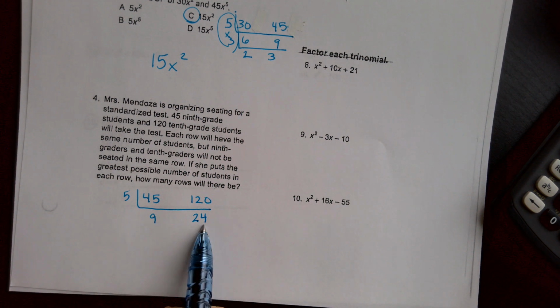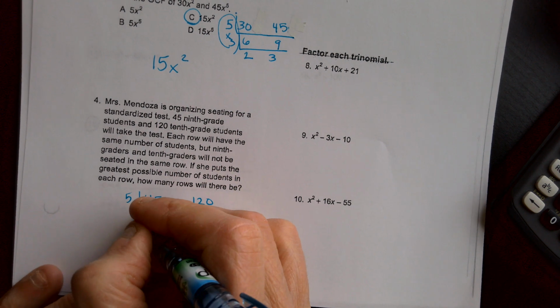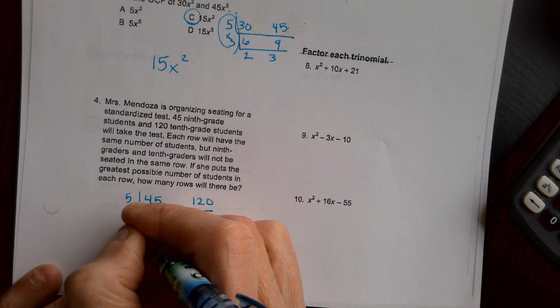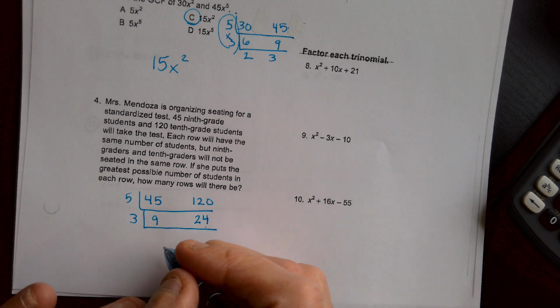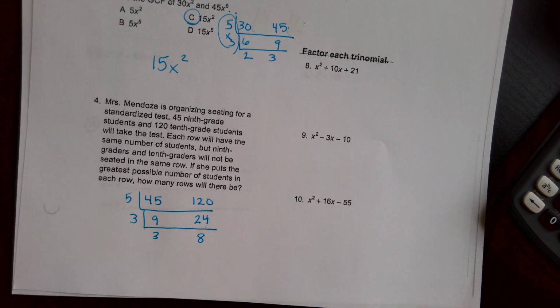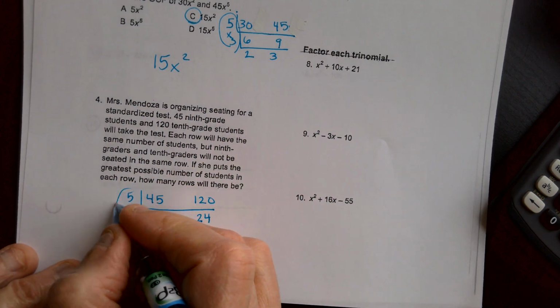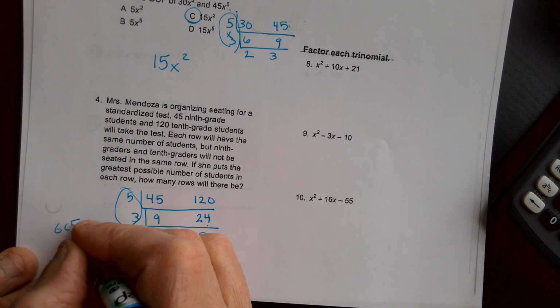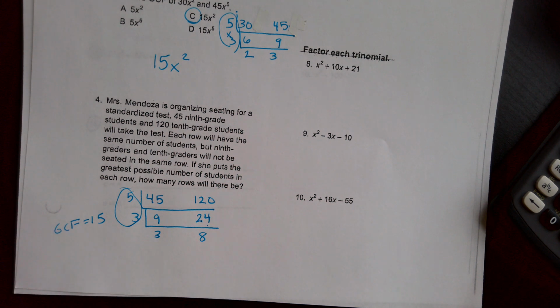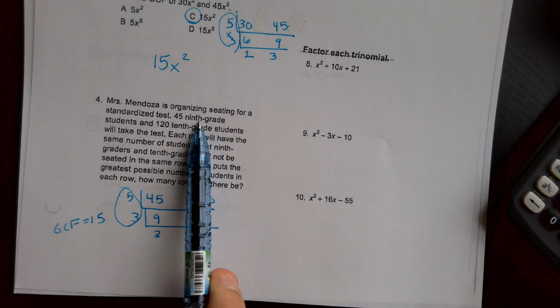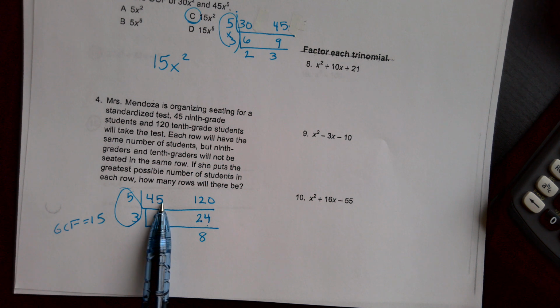Are we done? Nope. I for sure can take a 3 out and get 3 and 8. So that means my GCF is over here, right? But what that means is I can get an even number of rows at 15 students. If I split the 9th grade up by 15, how many rows will I get?